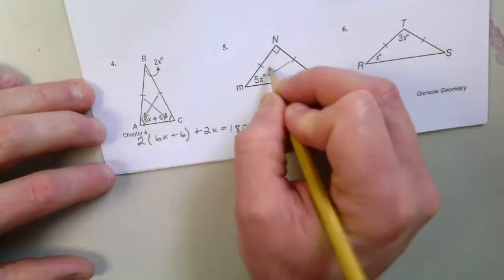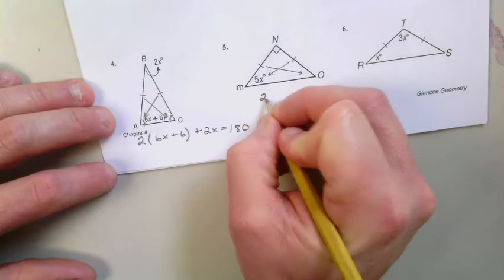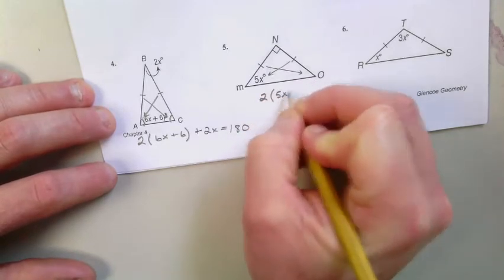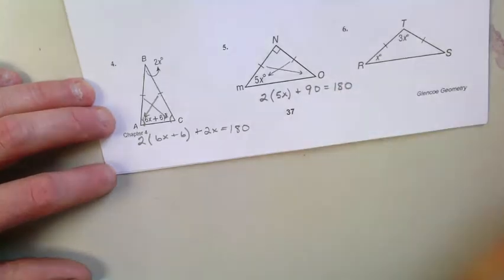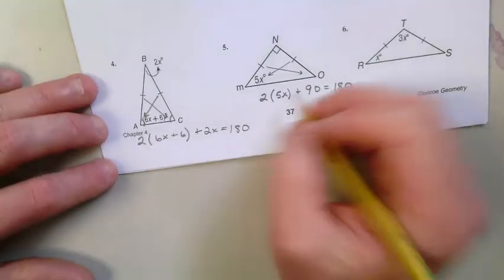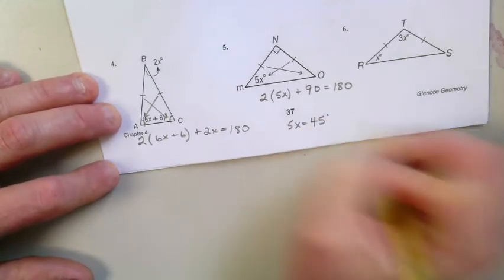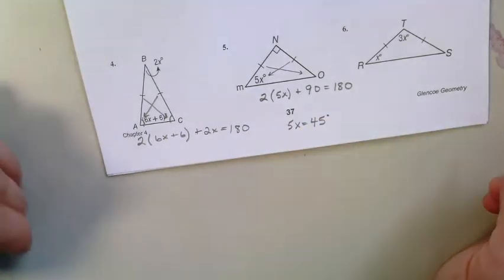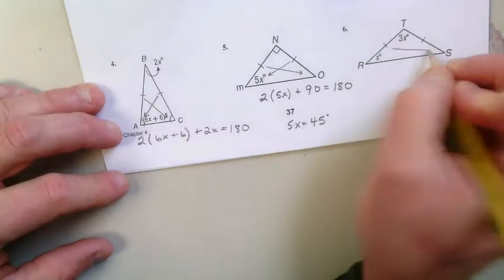Again, very similar to number 3 up above. You can either do, hey, there are two angles of 5x plus a 90-degree angle is equal to 180. That'd be one way you could write it out. You could also say that 5x is equal to 45, because as we talked, it was a special right triangle, 45, 45, 90. Okay?